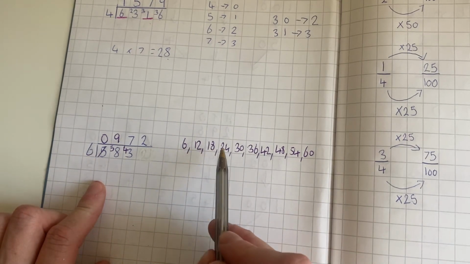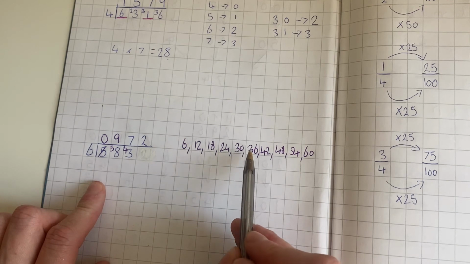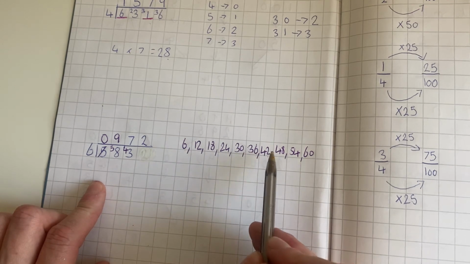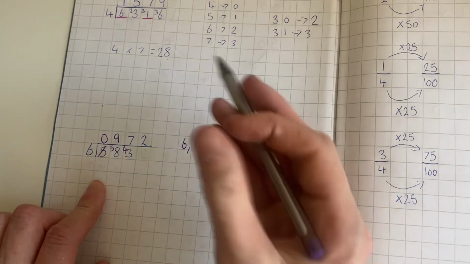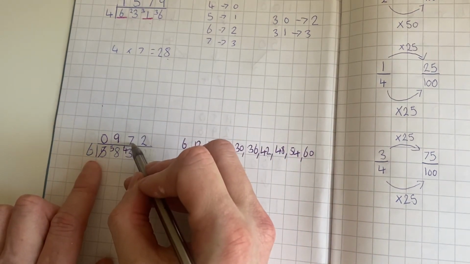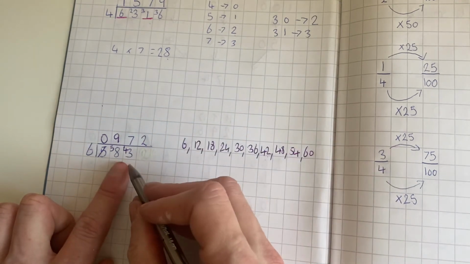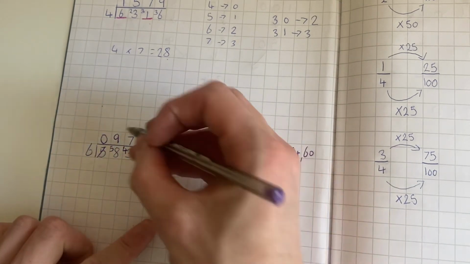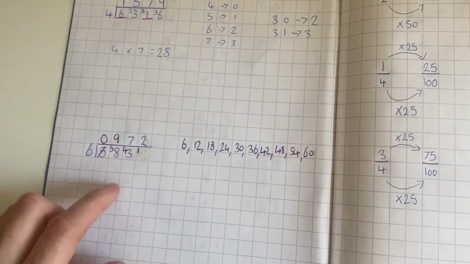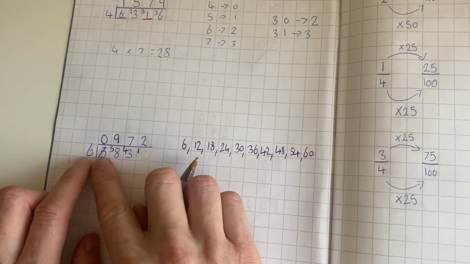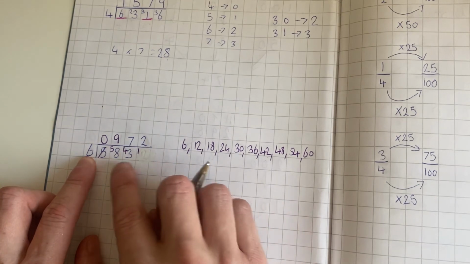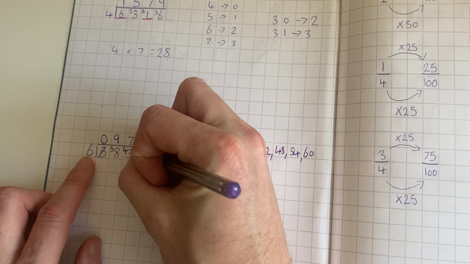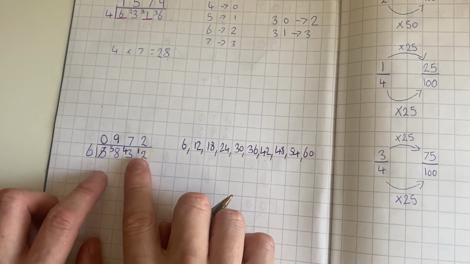1, 2, 3, 4, 5, 6, 7. We can't choose that one because 48 is greater than 43. So we're on 42. So as we point out, 6 times 7 is 42. Because we're on 42, we've got 1 remaining. So now we need to find a number. So we're going to do 6 times 2 is going to give us our answer here. So 6 times 2 is 12, and we know that makes sense because we've got the 1 there.